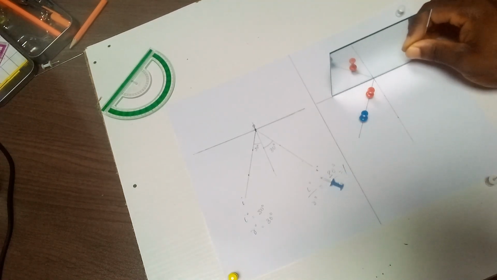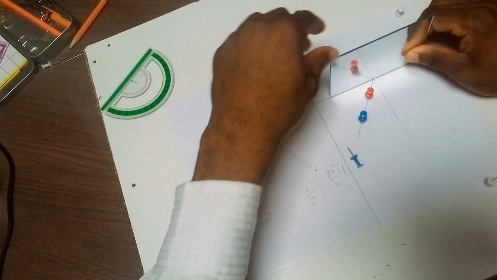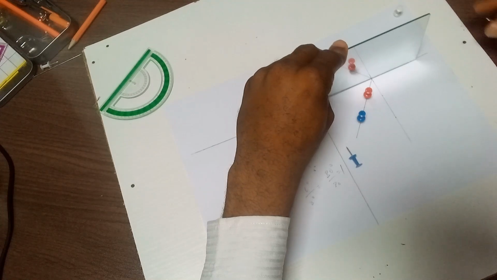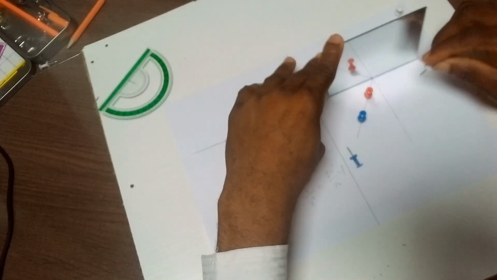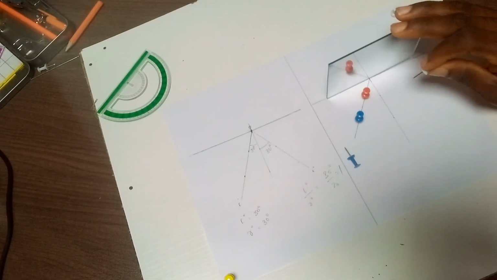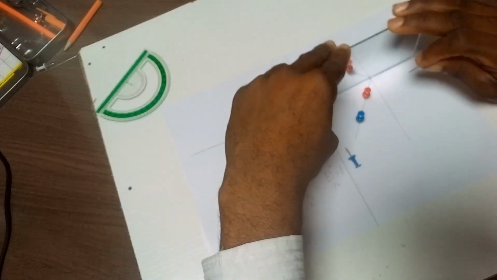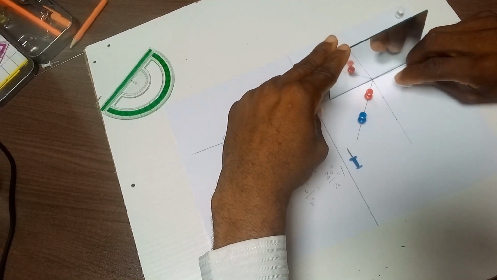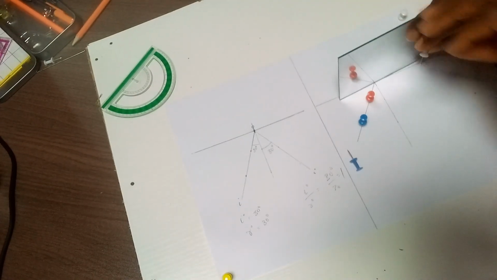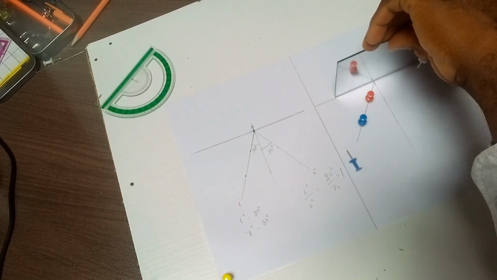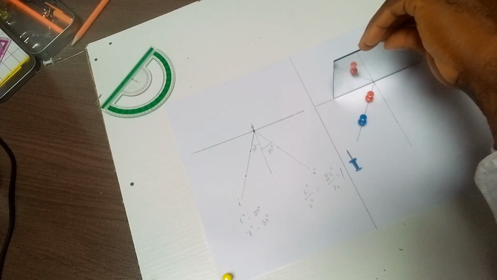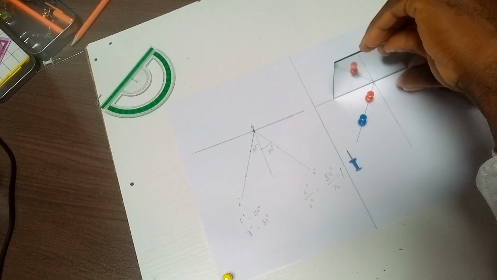But we are not going to stop there. We are going to check the same thing for 40 degrees. As you can see, the next practical that we are doing is that of 40 degrees. I am still going to use the same procedures to carry it out for 40 degrees. So you place your plane mirror on that straight line.